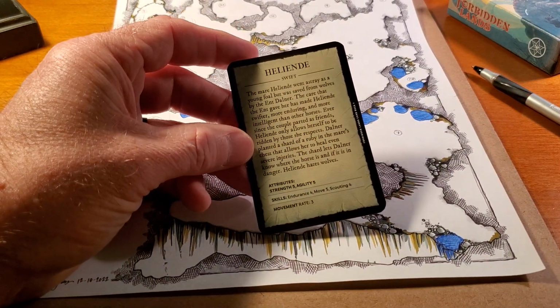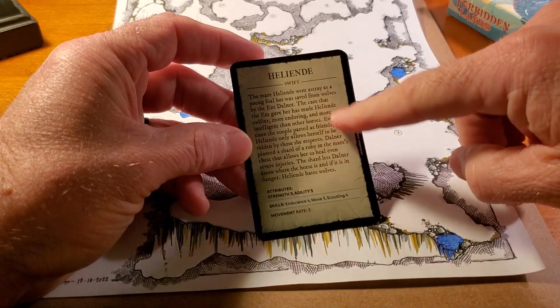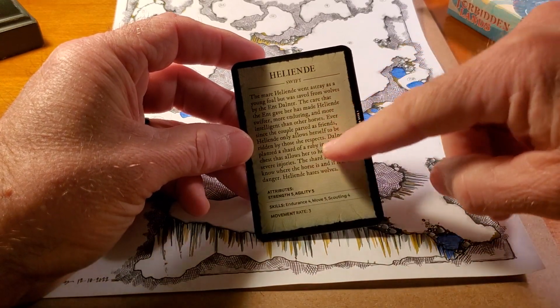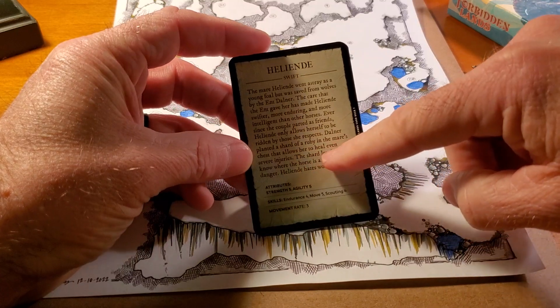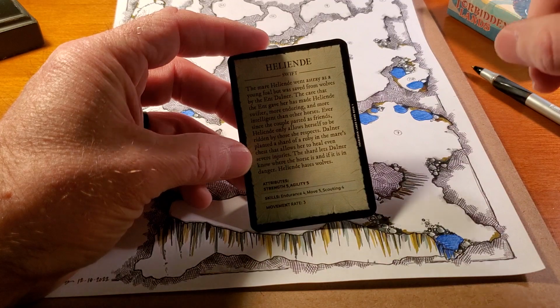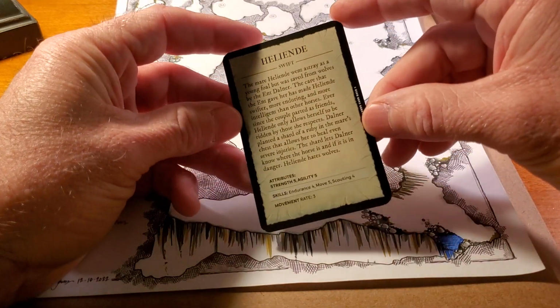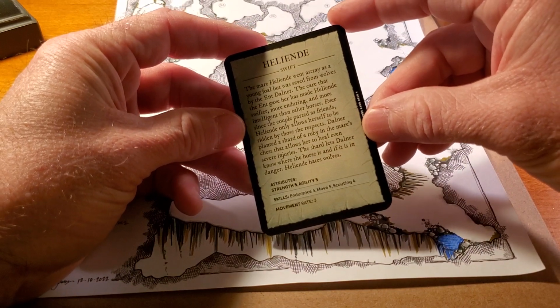But basically, this horse has a shard of a ruby in the mare's chest that allows her to heal even severe injuries, and it was given to her by an ent. So the shard lets the ent, Dalner, know where the horse is and if it is in danger.